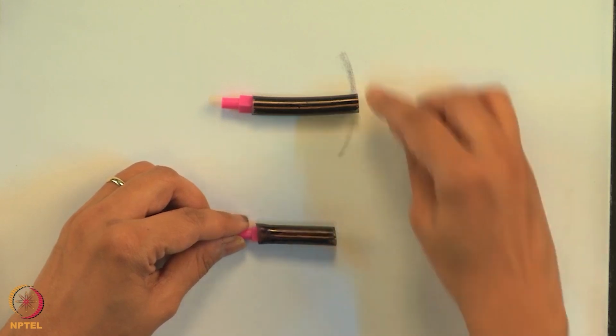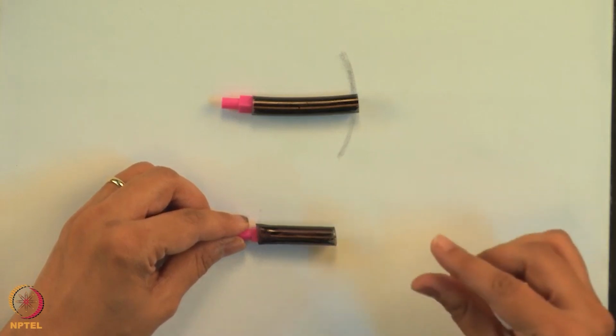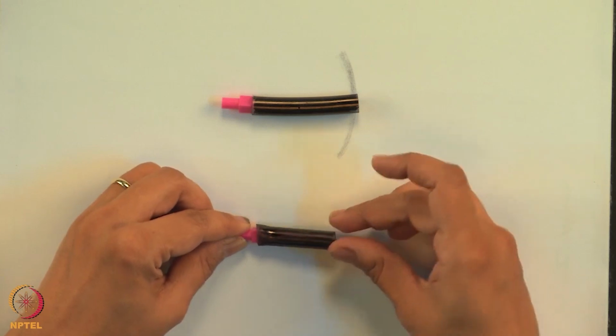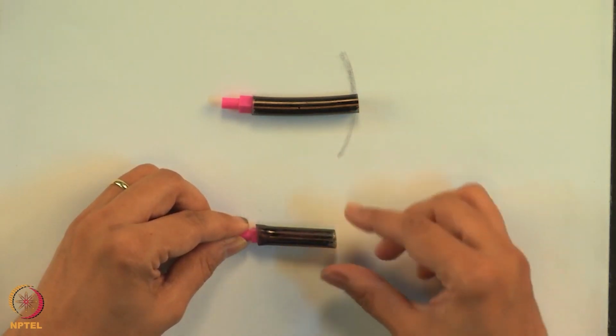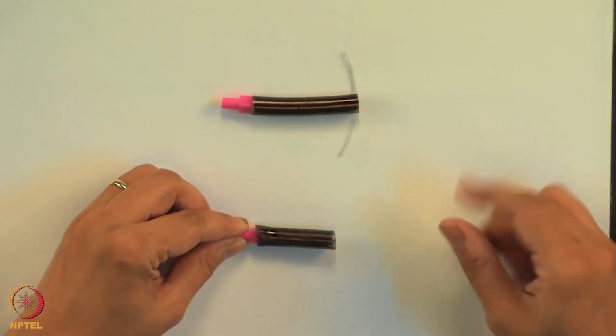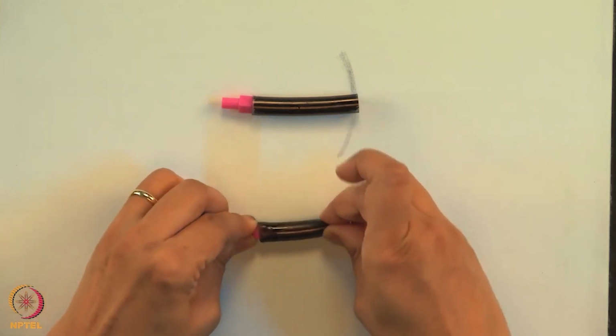Would you expect this arc to be smaller or bigger? So, now I have a smaller bond and I am again going to bend it from left to right. So, what do you think this arc will be? Will it be smaller or bigger? Let us find out. So, now I am going to move it from left to right.